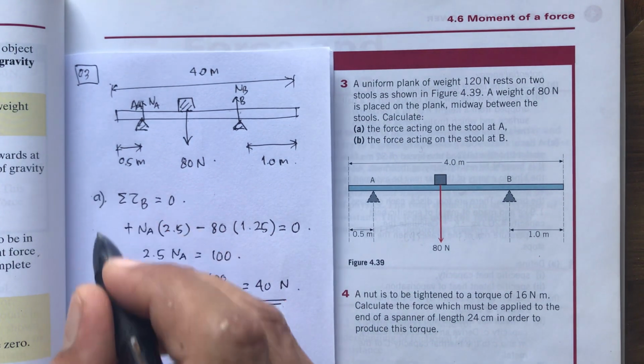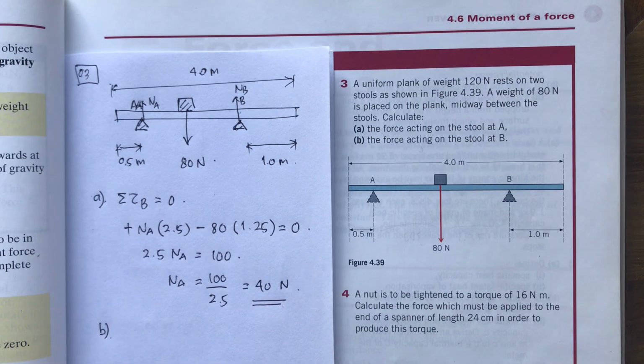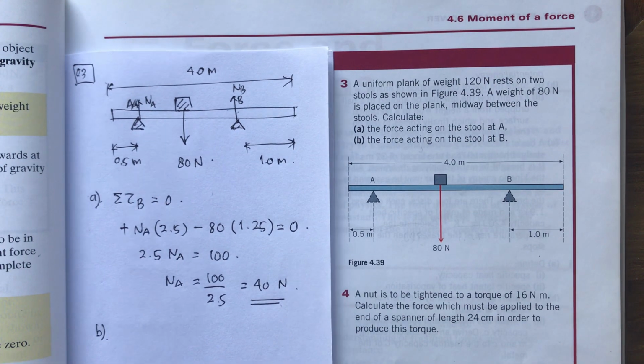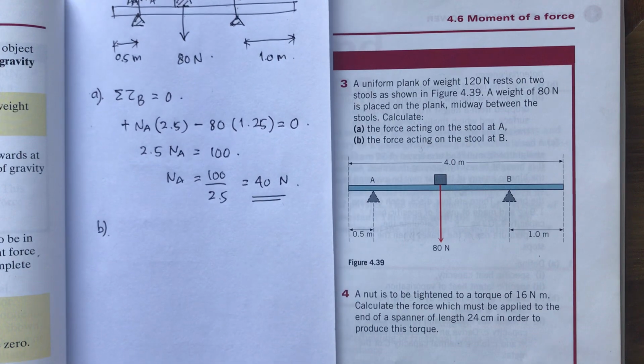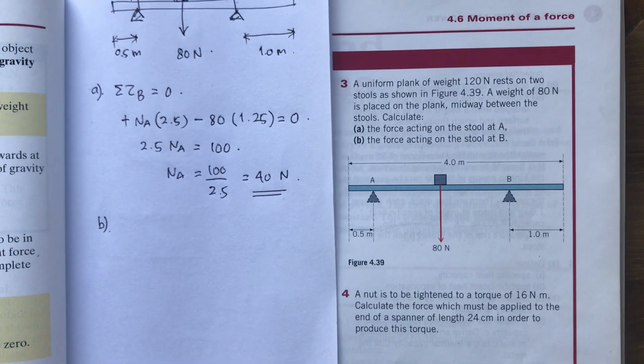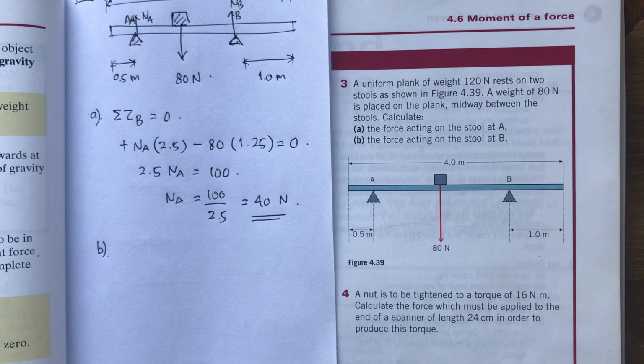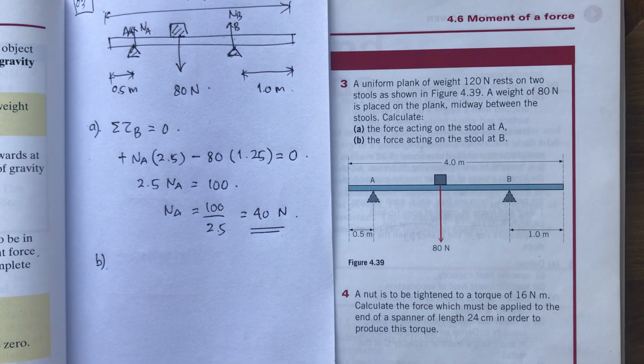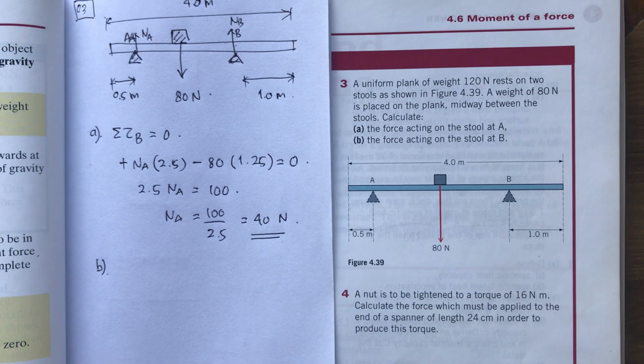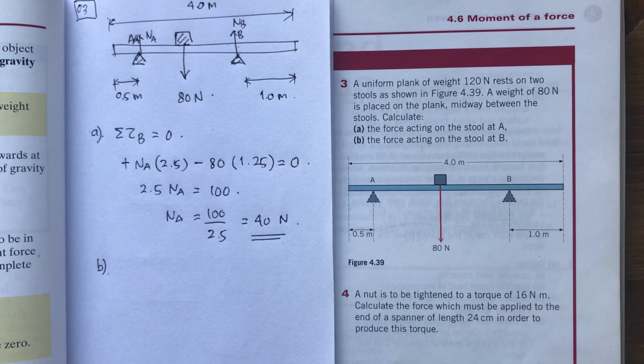So how to solve NB? Okay, sorry, I need you to... yes, I think enough. You can see all my white people.